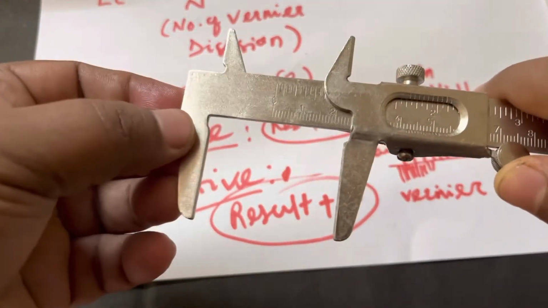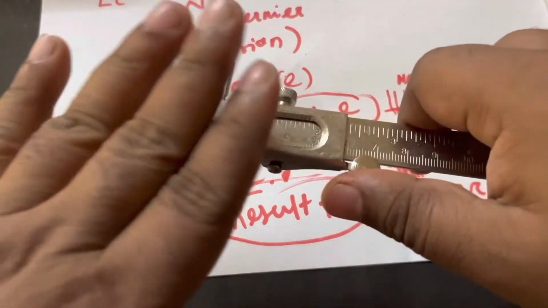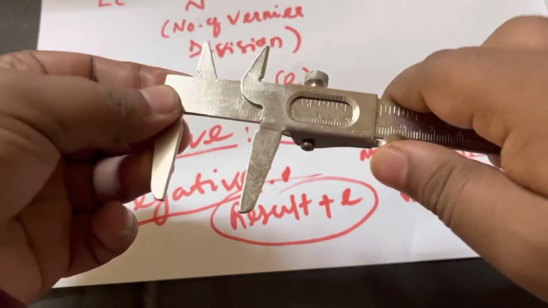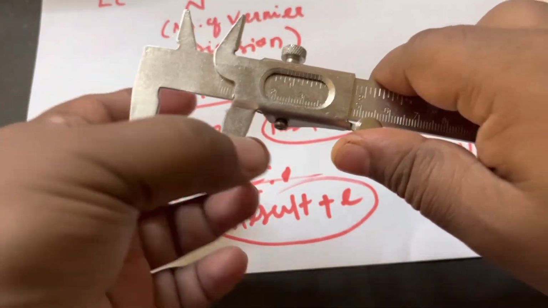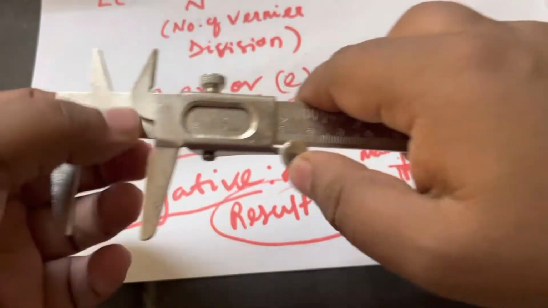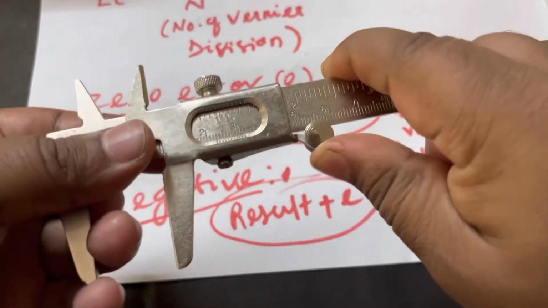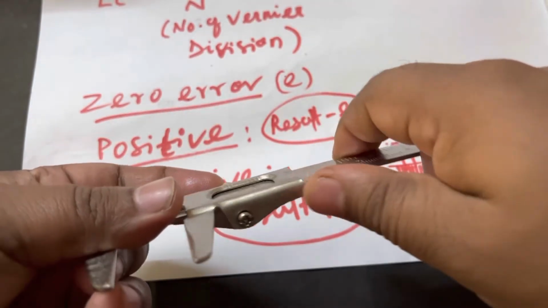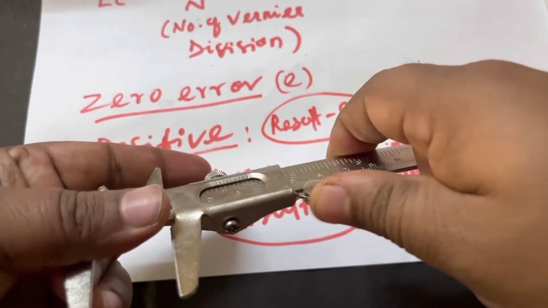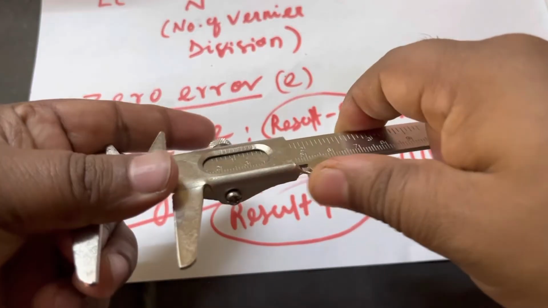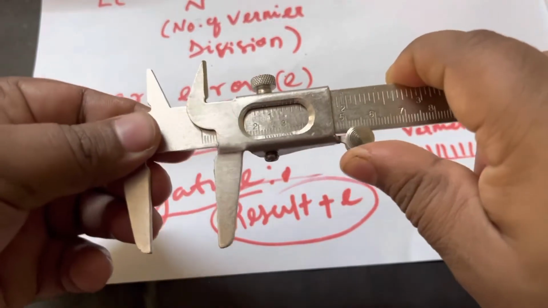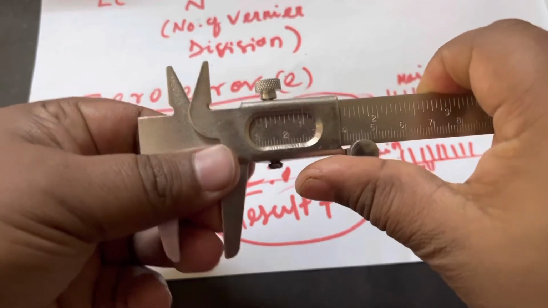So how will we find out the zero error? This is our Vernier scale. Now we will close both the jaws, right? This jaw is the fixed one, this one is the movable one, and how will you move this lower jaw? With this knob. This is a screw. With this screw you just rotate it, moving it forward and backward, and you will be able to move this Vernier.